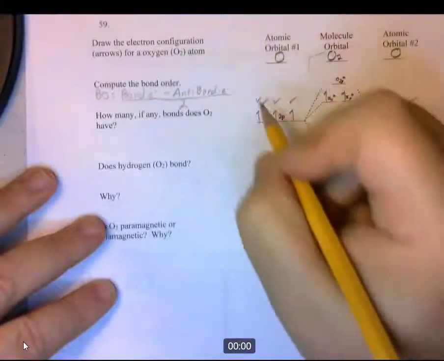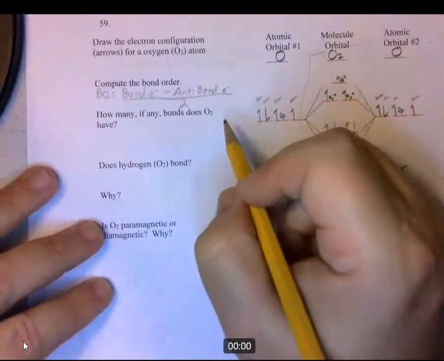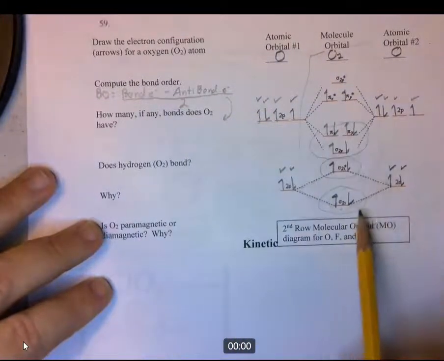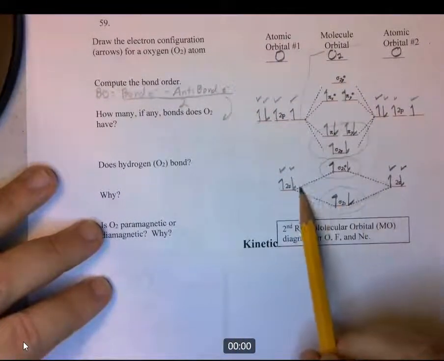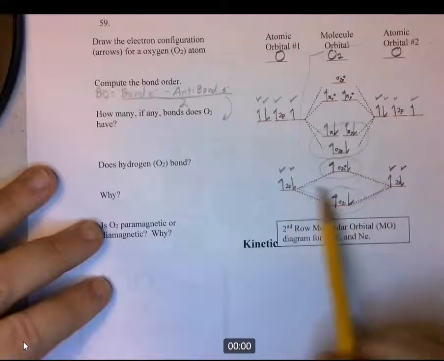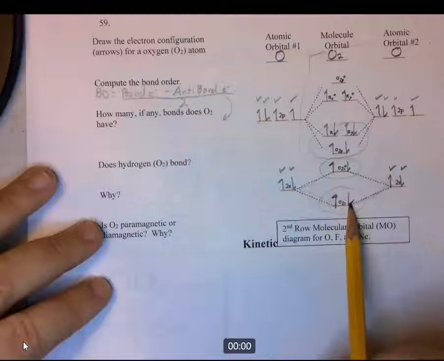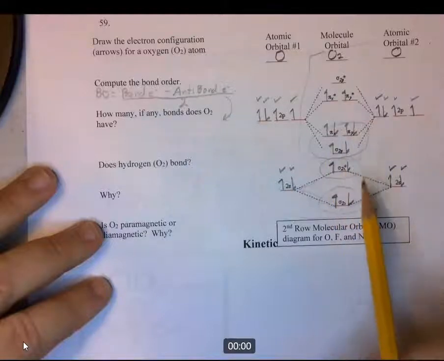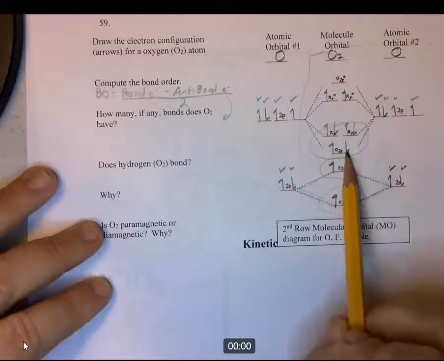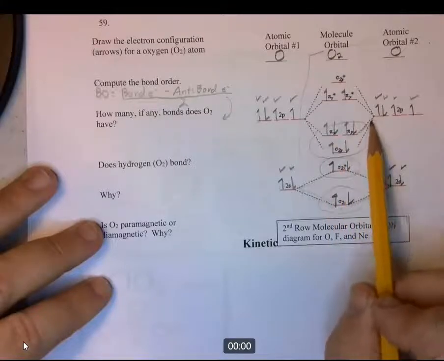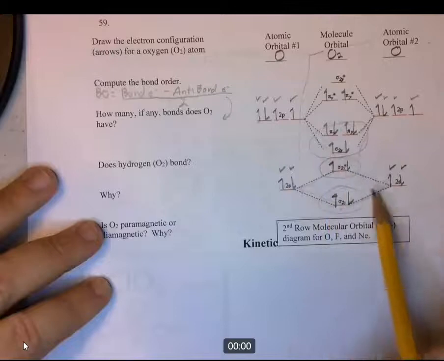Okay, so let me go ahead and do that calculation down here. So how many bonding? It's the ones at the lower energy level for its particular orbital. So these two, there's 1, 2. These are anti-bonding. So 1, 2, then we go up here 3, 4, 5, 6, 7, 8. So those are all on downhill dashed lines.